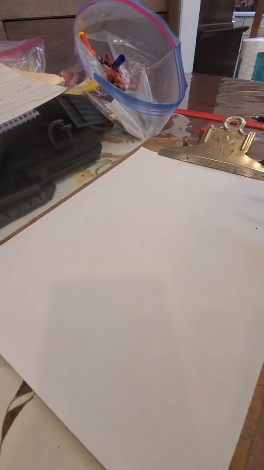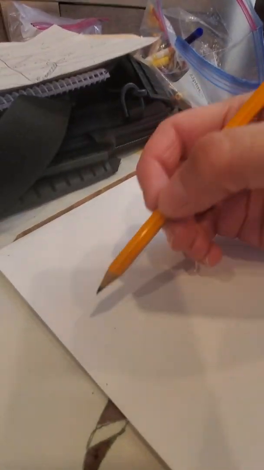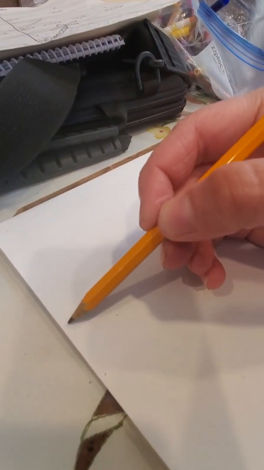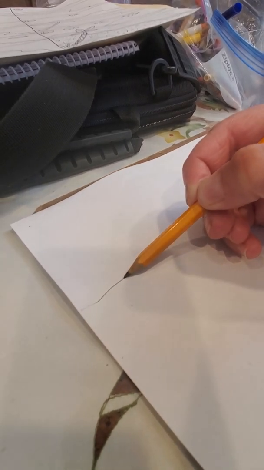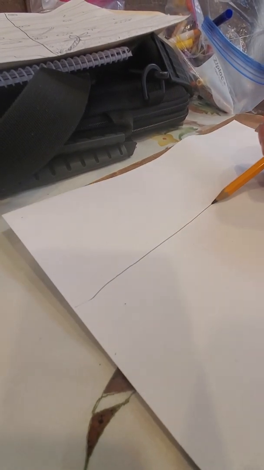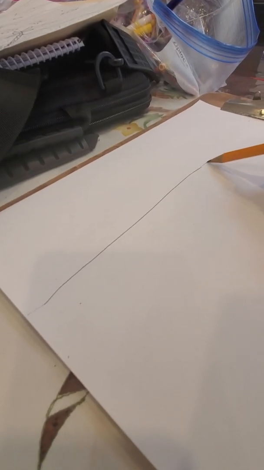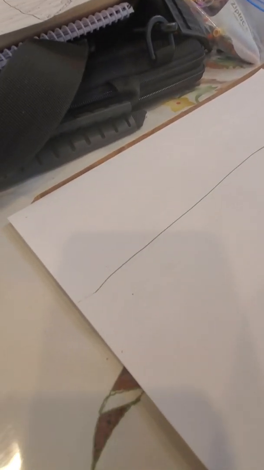So on your paper, we're going to do it horizontally. So notice it's sideways. Some of you kids call that door. I mean window, not door, okay? So first we're going to start with our horizon line a little above halfway in our picture. Try not to use a ruler. The more you do this, the better you'll get at it. Even mine is never perfectly straight, but it's good enough.